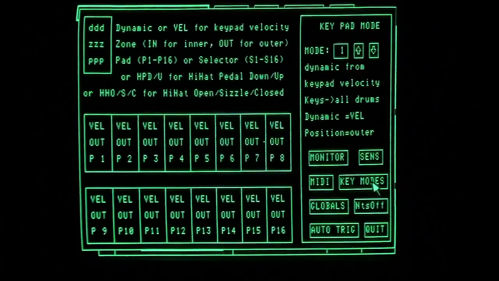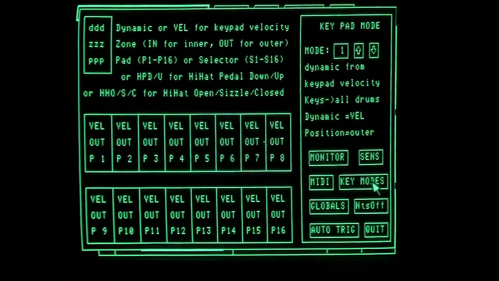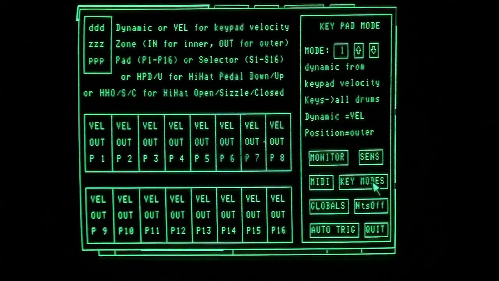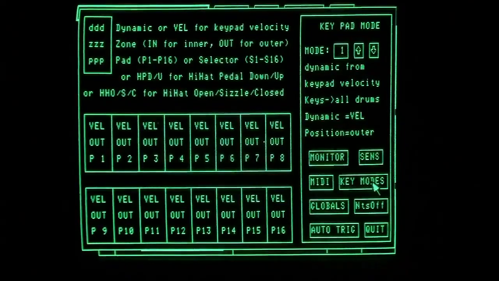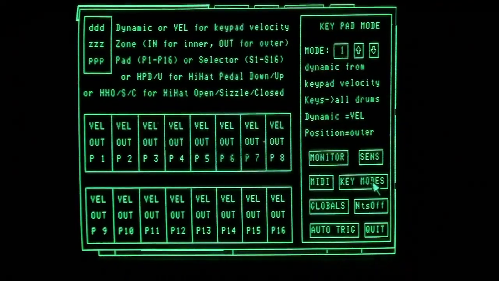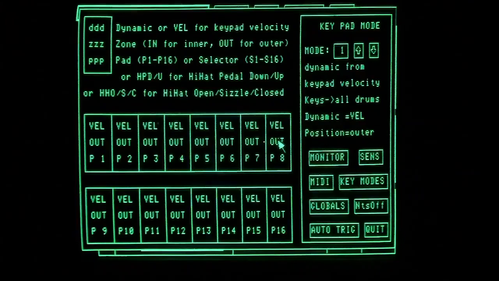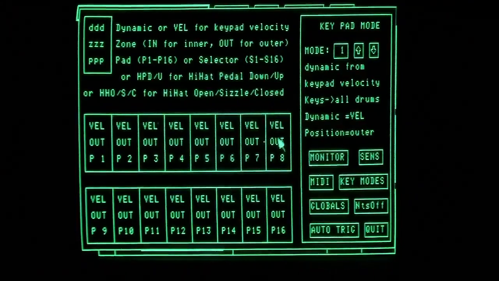Key modes is another one. So dynamic or velocity from the keypad. Each drum has a keypad on the front of the SDX, and hitting that will give you a trigger. It says here on the outer, so it's triggering the outside of the pad if it was a virtual pad.